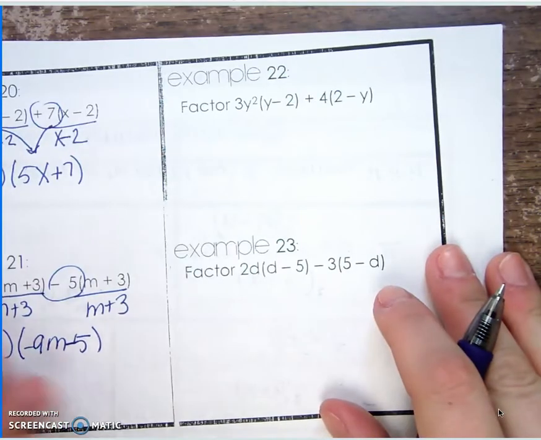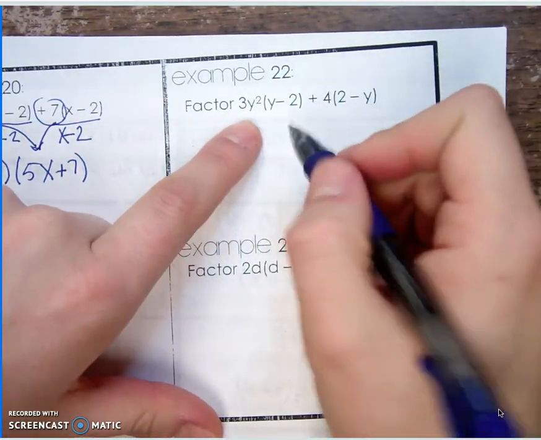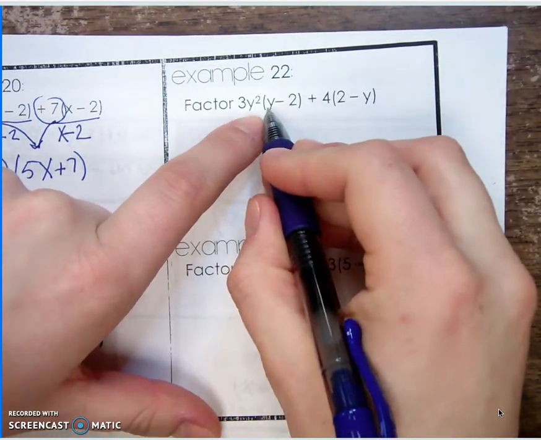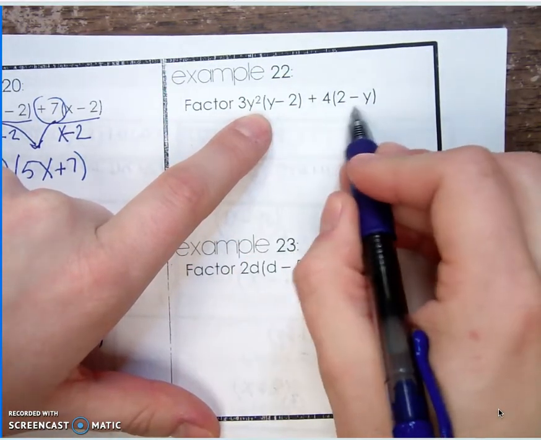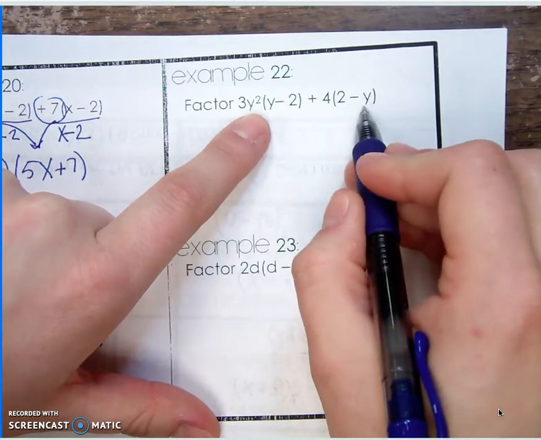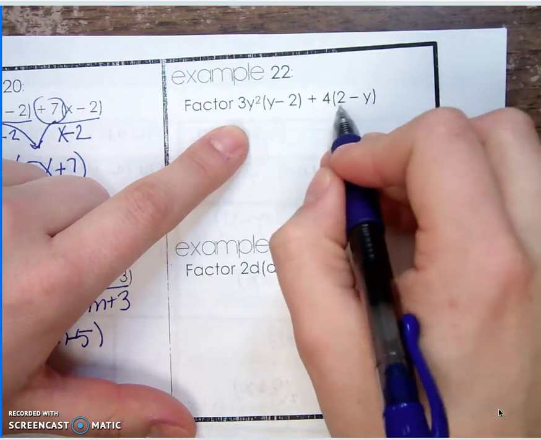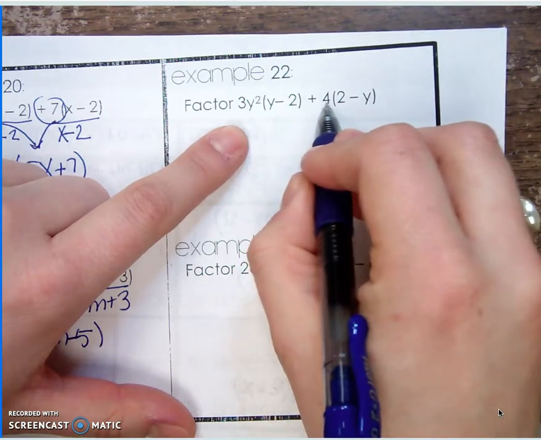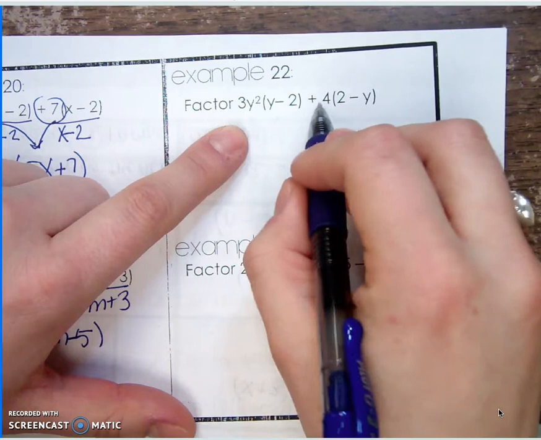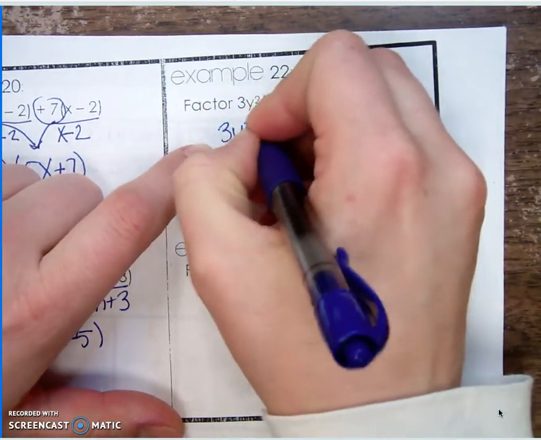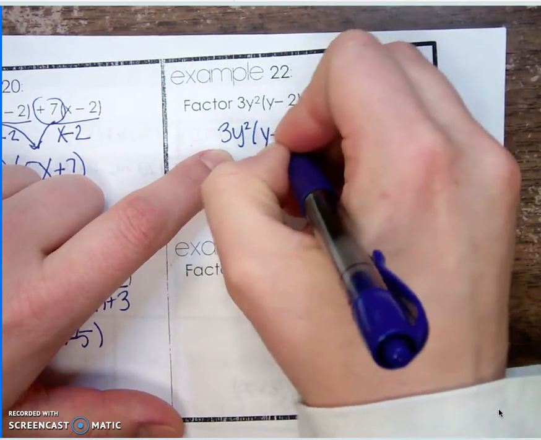22 is different, just a little bit, and let's see why. I'm going to look to divide out a y minus 2, but I don't have y minus 2. I have 2 minus y. So we're going to need to switch these, but when we do, this positive becomes a negative, or if it was a negative, it would become a positive. So let's rewrite it: 3y squared. This whole first part doesn't change.